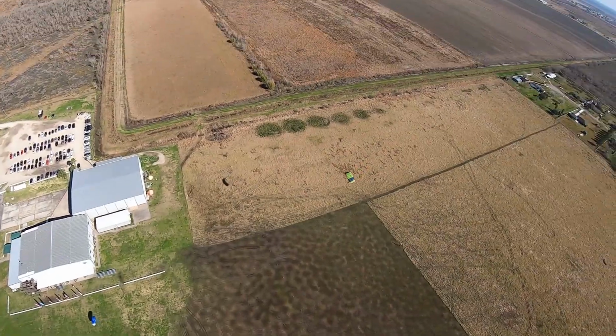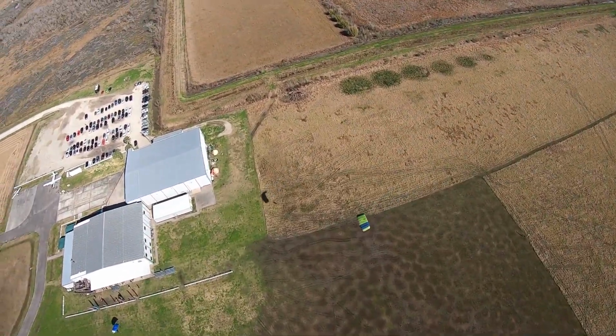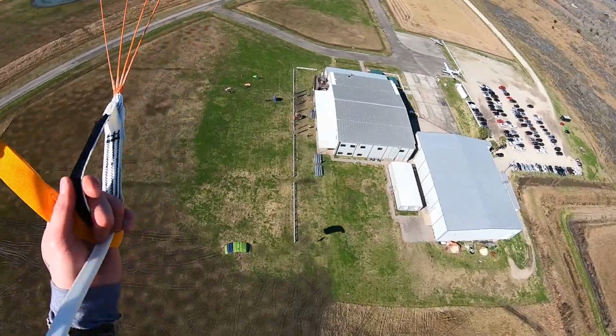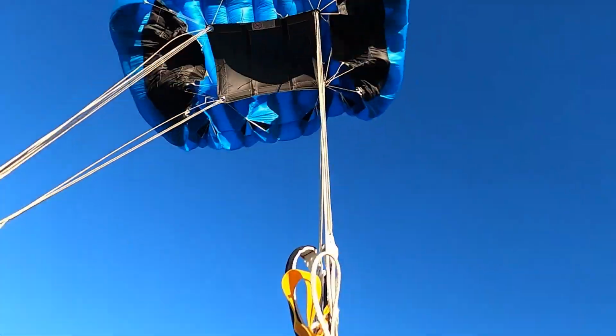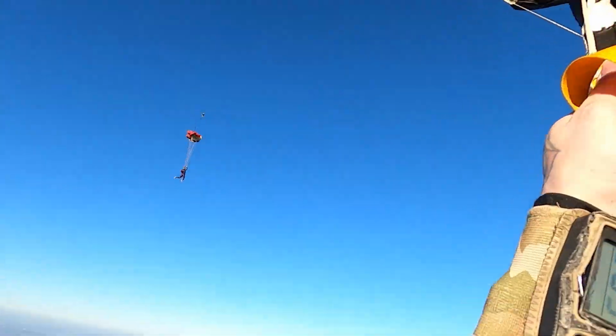Let's talk about canopy collisions for a minute. The best thing to do to avoid a canopy collision is keep your head on a swivel and be aware of those around you. But let's just say it's inevitable. You're going to impact another canopy or another person. Get as small and as tight with your body as you can. Cover up your neck, get your feet and knees together, cover up your vital organs.